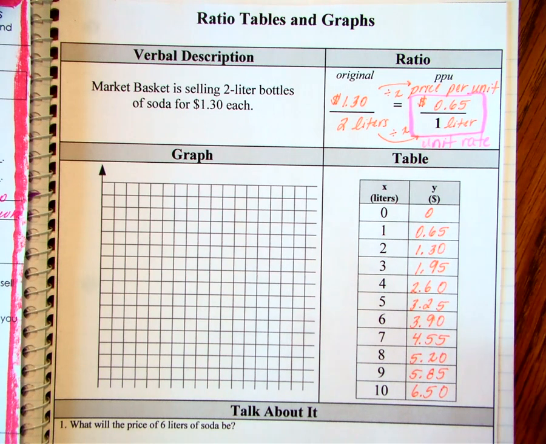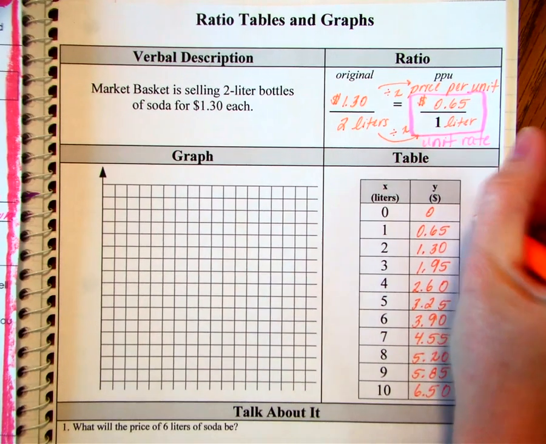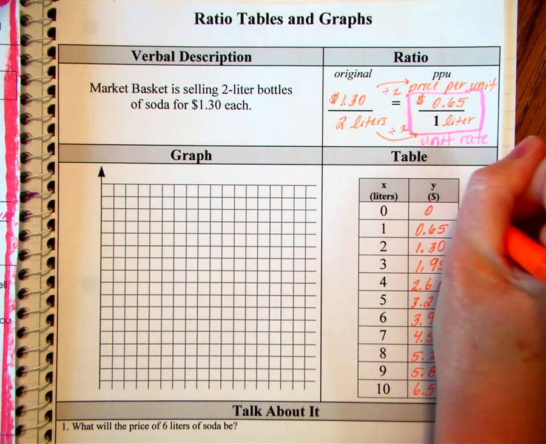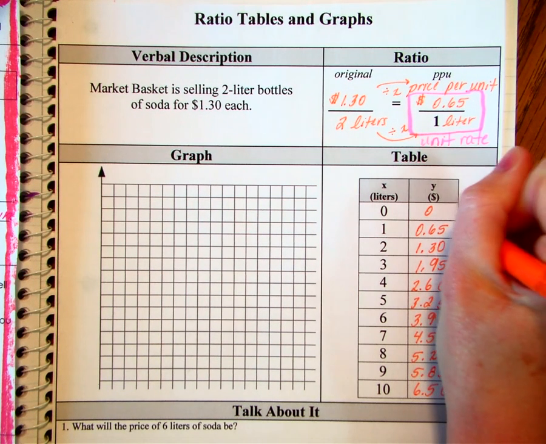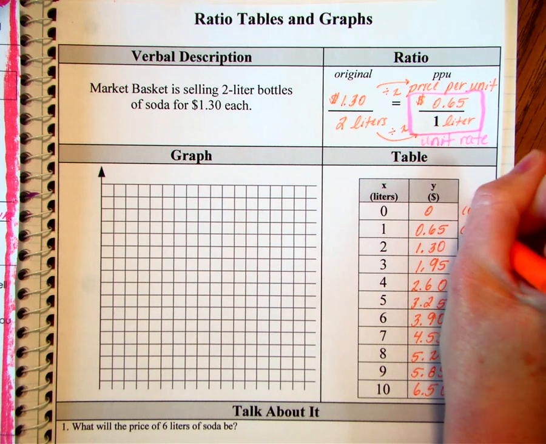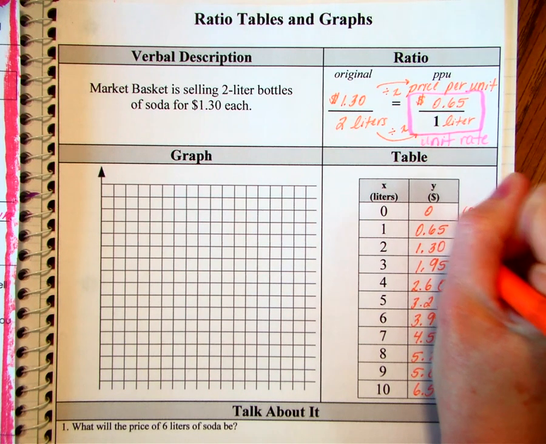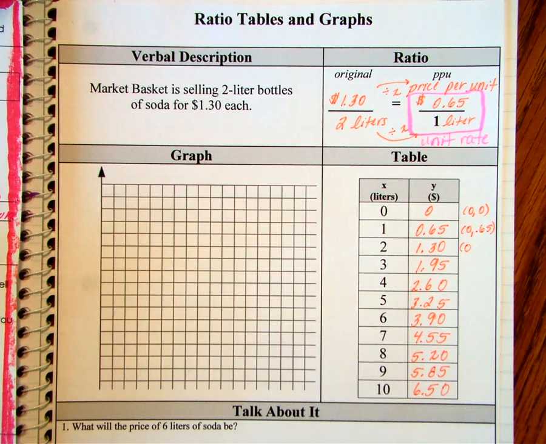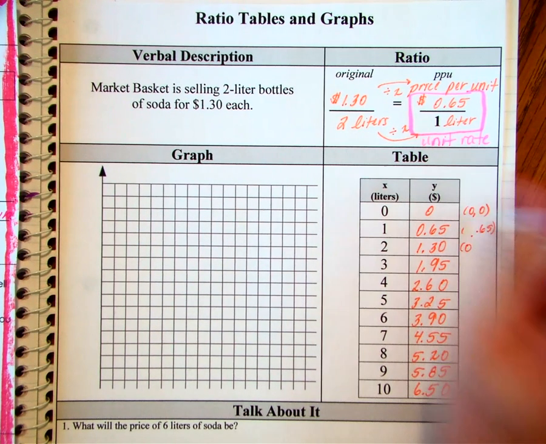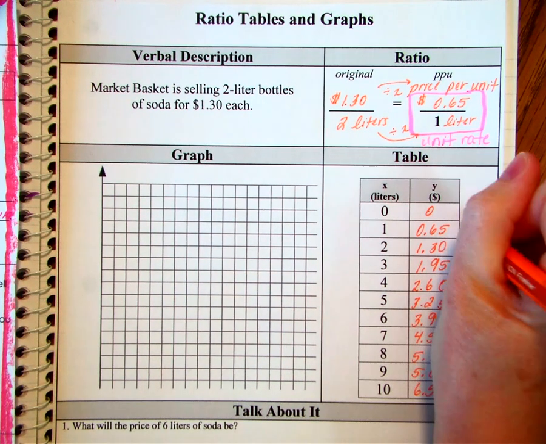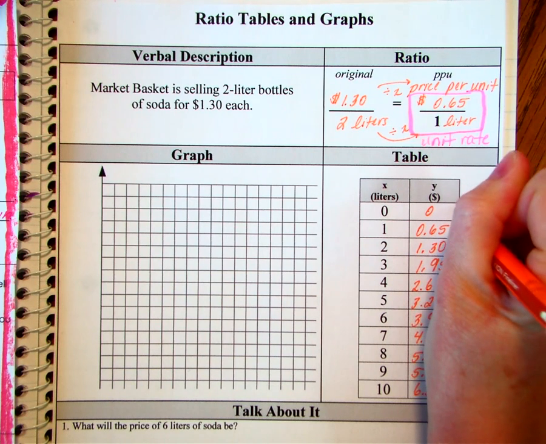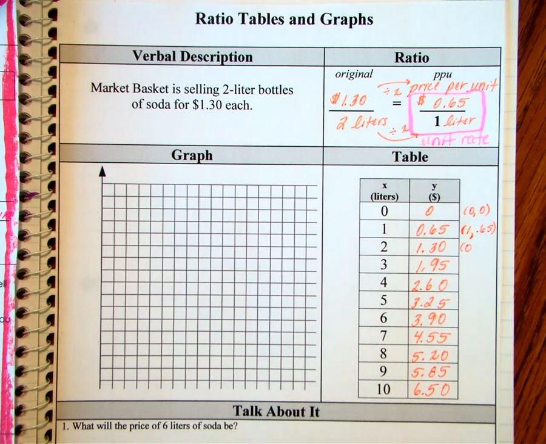What's great about the table is you already have your ordered pairs. For example, this ordered pair is 0, 0. This ordered pair is 0.65. This ordered pair is not 0. You saw that. You saw that arrow. It's an error. It's supposed to be a 1. 1, comma. This one should be a 2, comma.